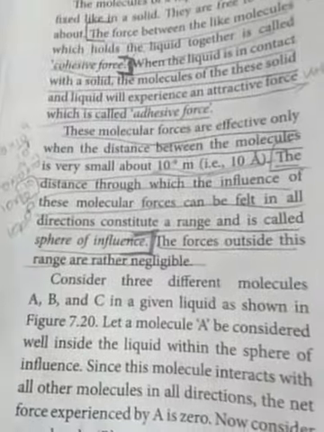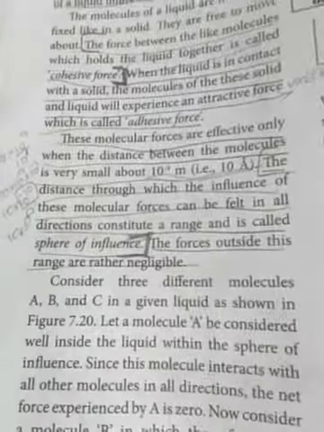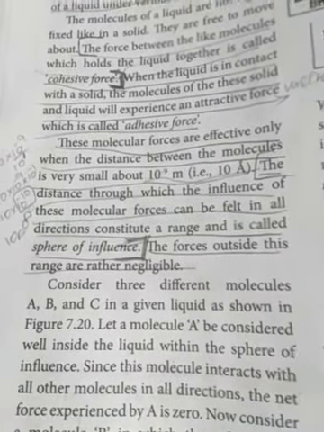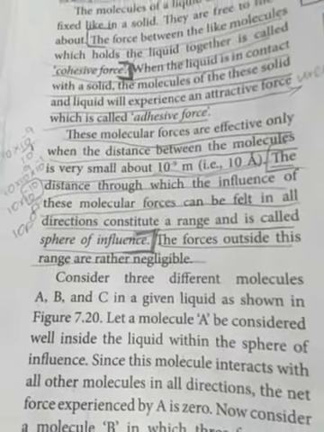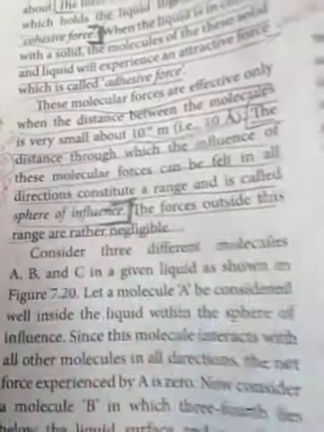The first is A, the second one B, the third one C. You are denoted the names. Then you have to put in flow through the liquids. First you see that let a molecule A, molecule A, you are taking to the one molecule of the object.